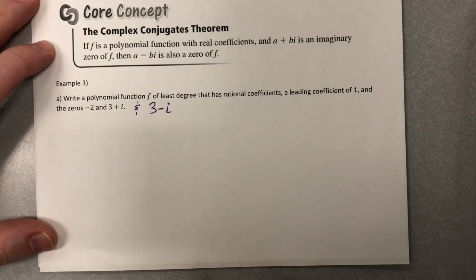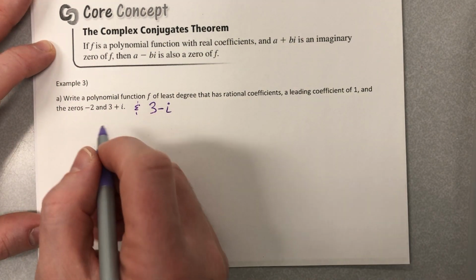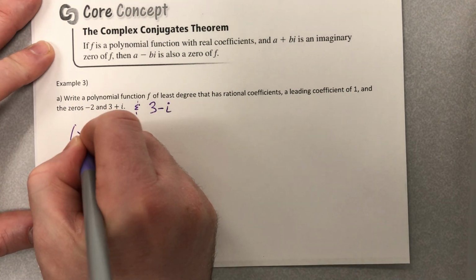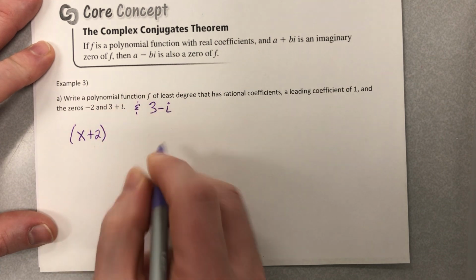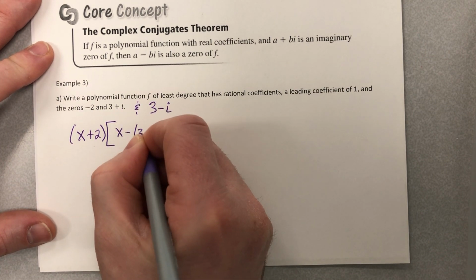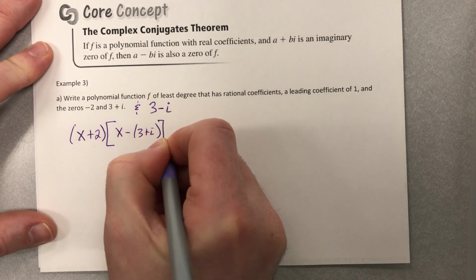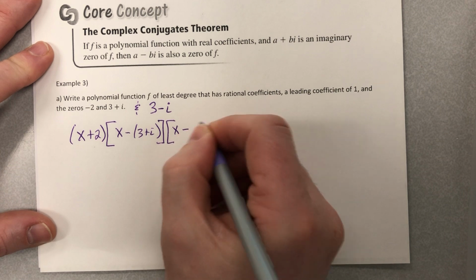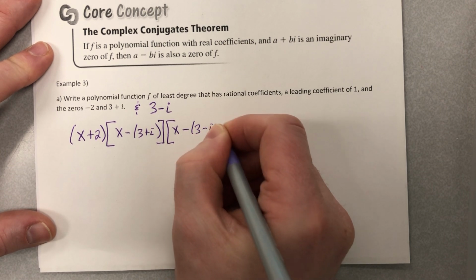All right, so when we go through and write this, we're going to set up our zeros. So -2 as a 0 is x plus 2. All right, now I'm going to write my first 0, so x minus 3 plus i. My third 0, my second pair here, is x minus 3 minus i.